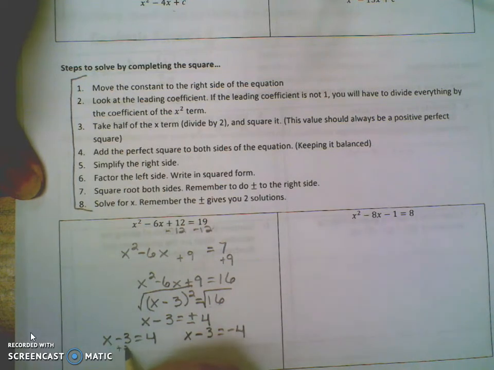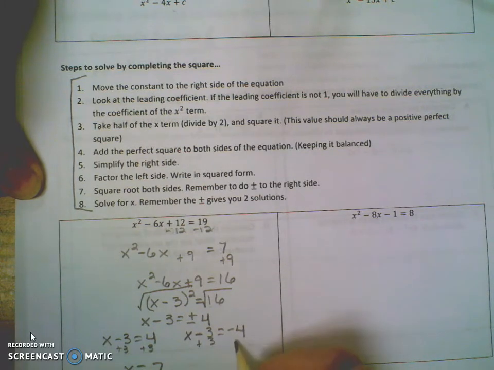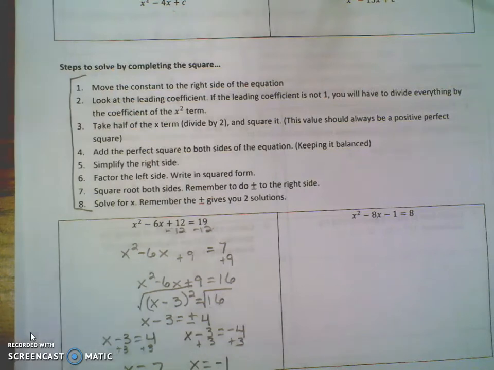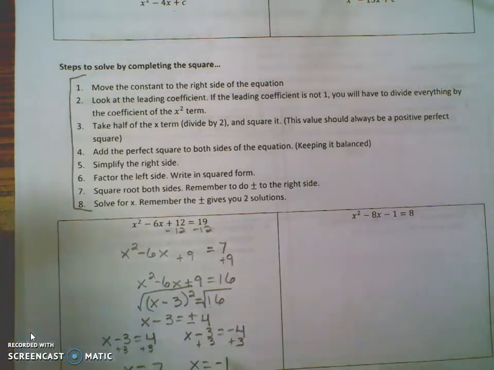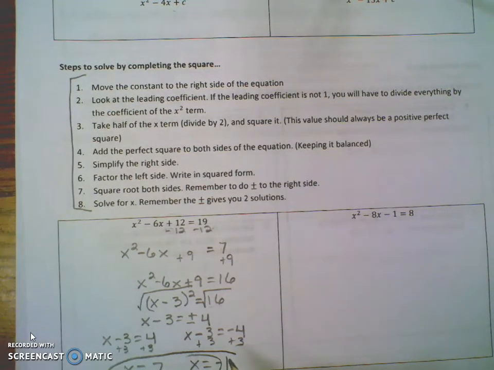If I add 3 to both sides over here, that gives me x equals 7. And then if I do add 3 over here, then x equals -1. Okay, and then those are our two possible solutions for that one.